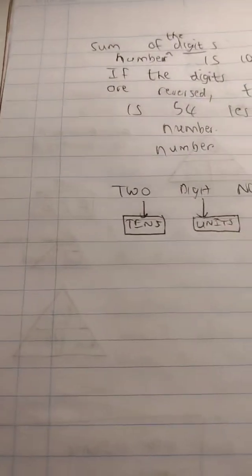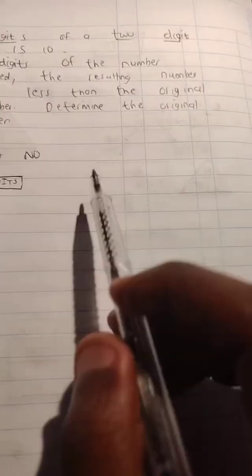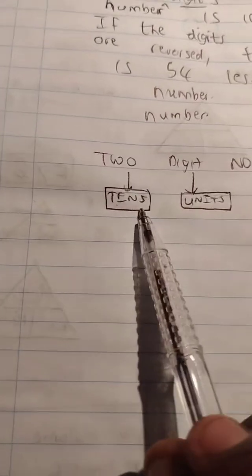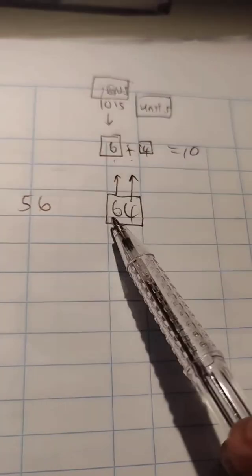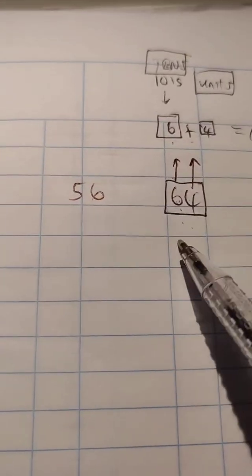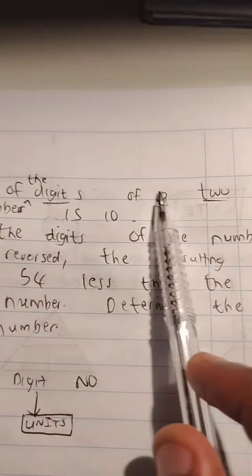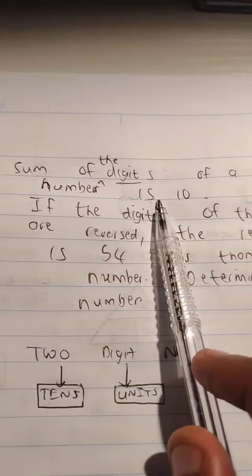A 3-digit number contains hundreds, then tens, then units. You must understand that in the number 64, 6 represents the tens number, 4 represents the units number. So basically they are saying the sum of the digits of a 2-digit number is 10.